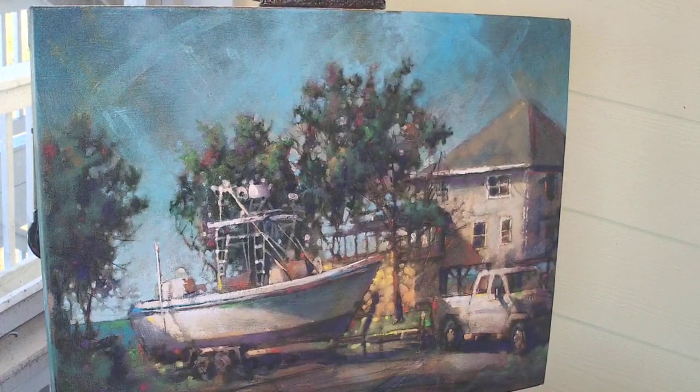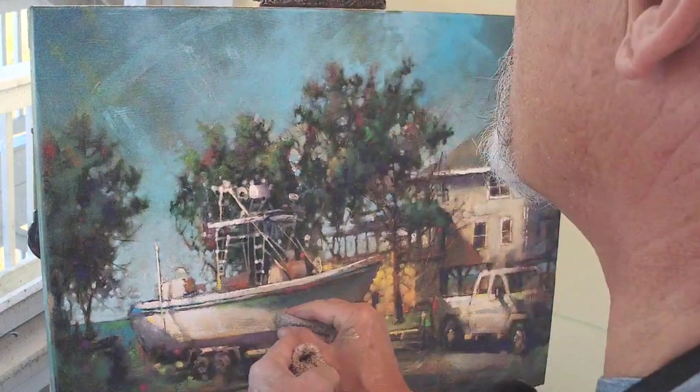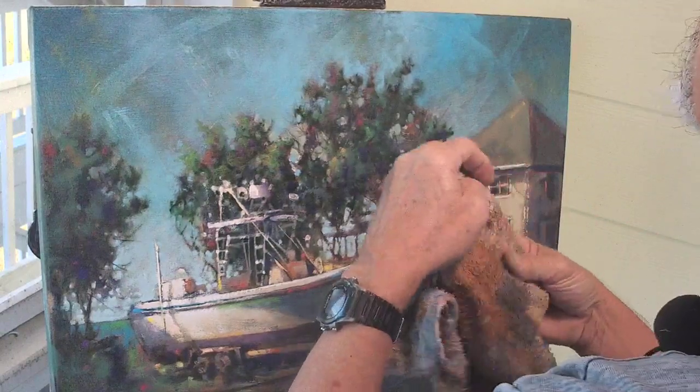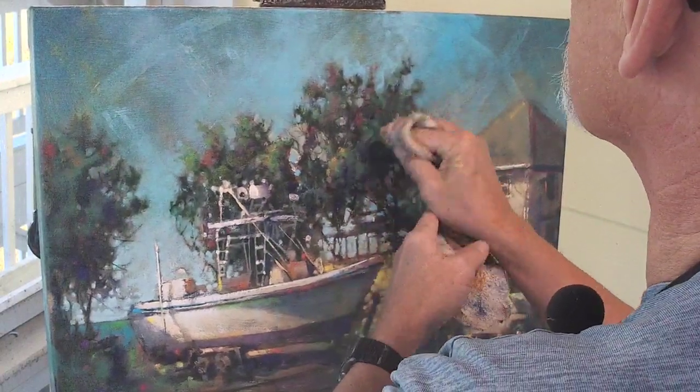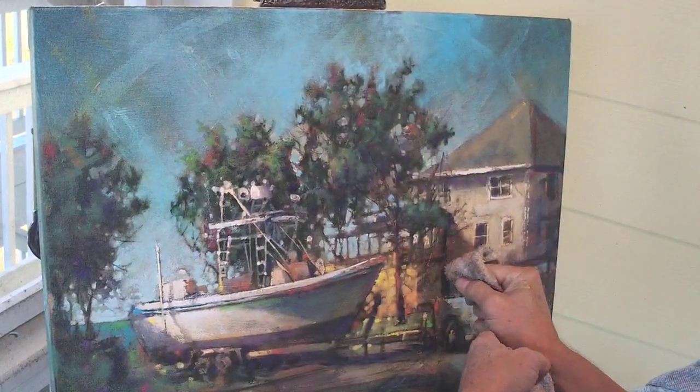All right, enough of that green. My whole painting has become quite a bit more colorful just in the last couple minutes. I'm going to spread out some of my recent marks here. Just smear them, plain old-fashioned smear them. I'm not erasing, I'm painting with a rag.